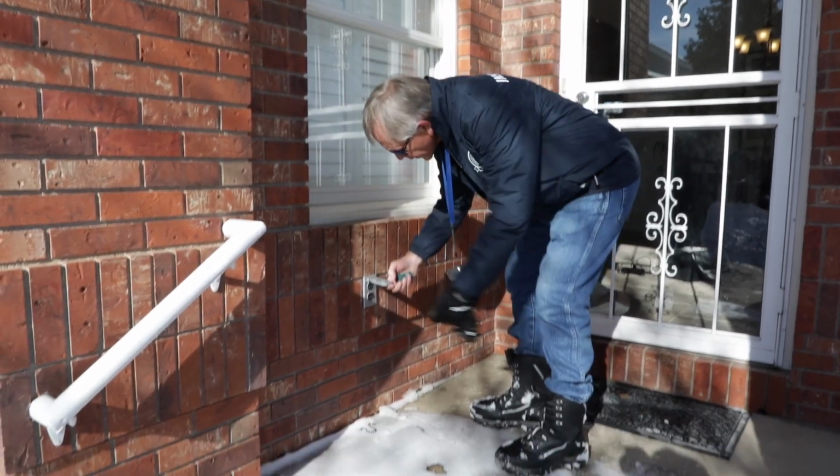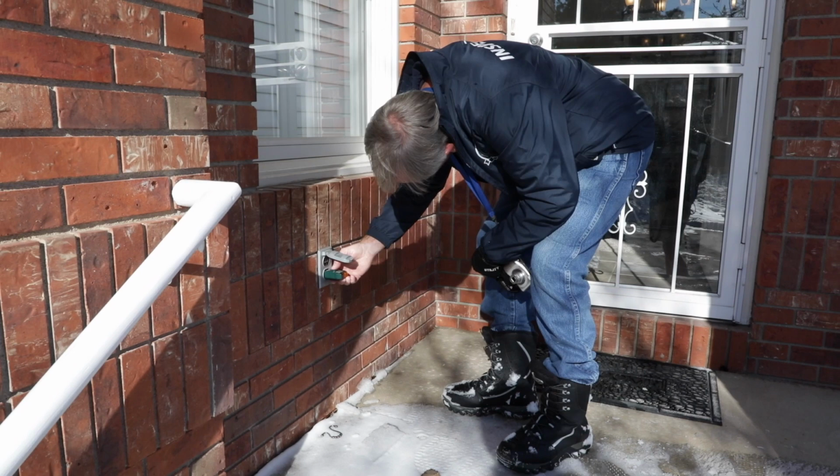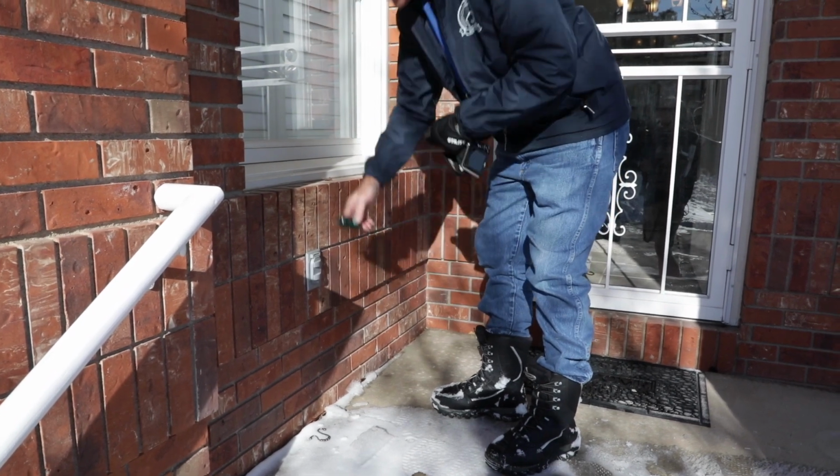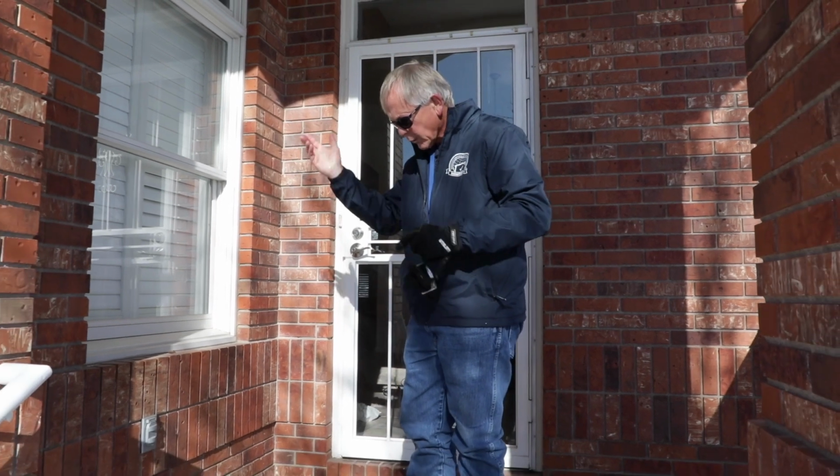We've got an outlet here. We're going to go ahead and test this one. It's a GFCI, or it should be. Okay, we had correct polarity. I did trip it, so when we move into the house, we're going to have to reset that.